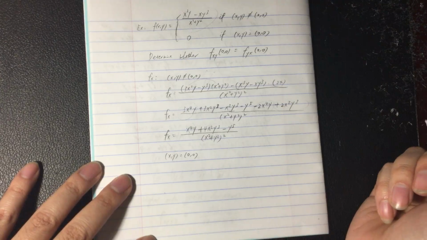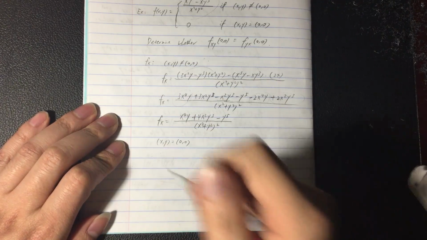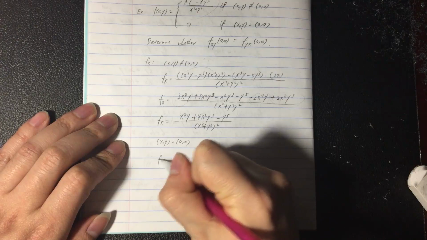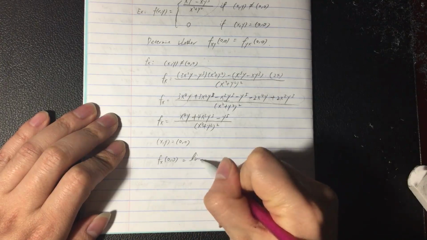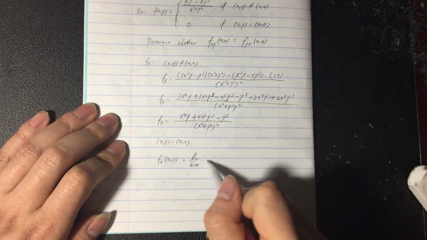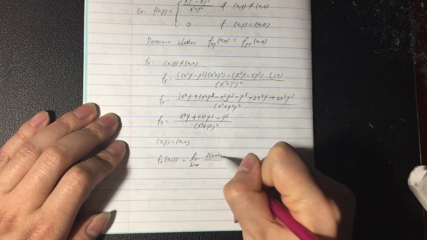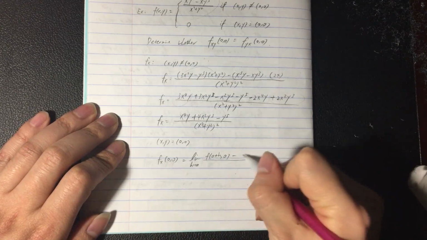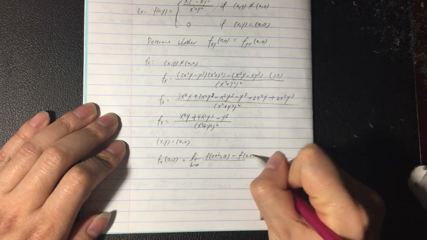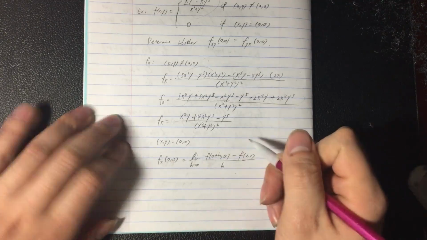Or if x, y is 0, 0, then we need to use the definition of the partial derivative to find f sub x. f sub x of 0, 0 is the limit as h approaches 0 of f of x plus h comma y, where both x and y are 0, 0, minus f of x, y, where both x and y are 0, 0, over h.